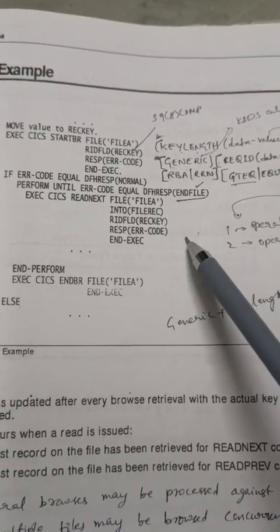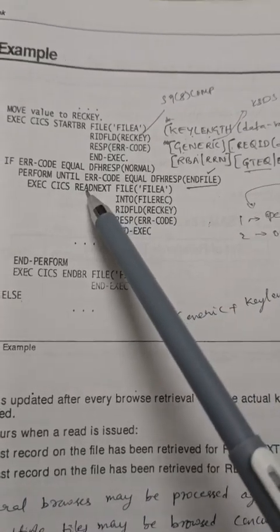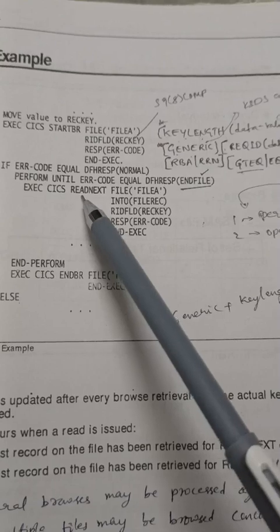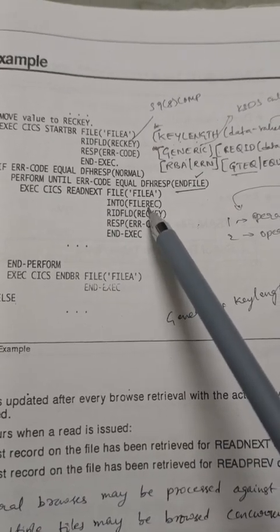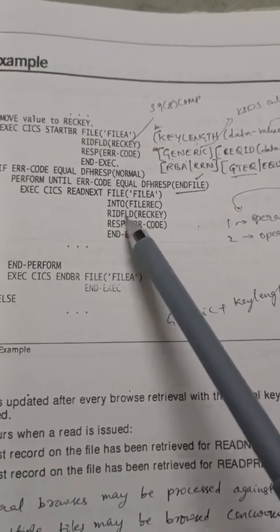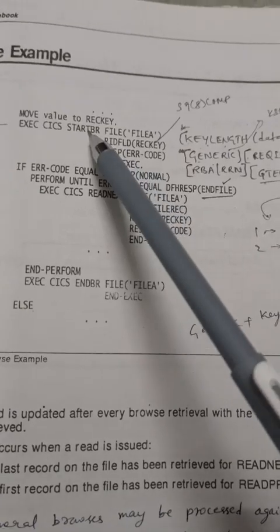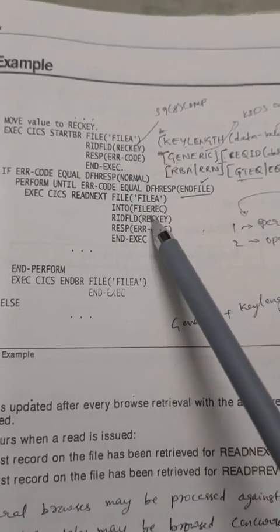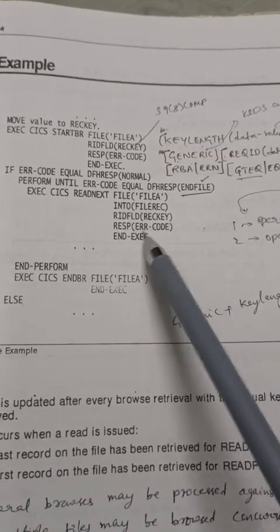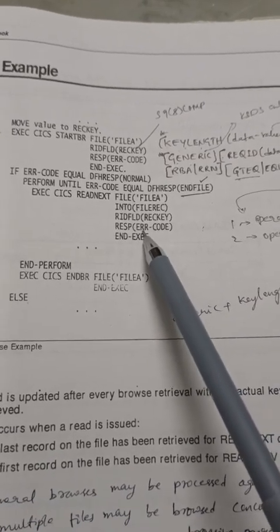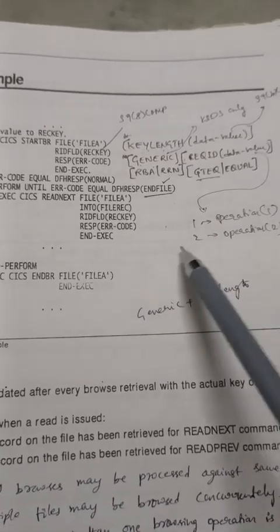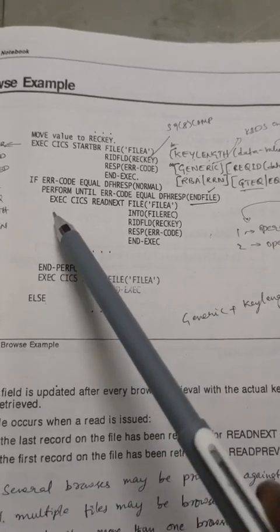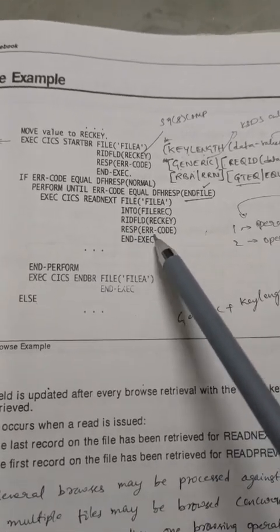They give the command read next file into the working storage variable, passing the record key field, the key from which you start reading the file, and the response option handles the error code. They perform until all the records have been read.